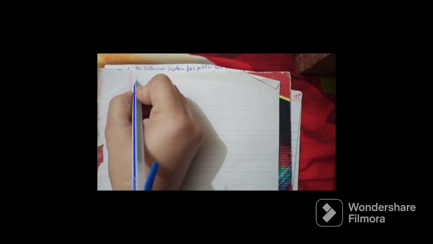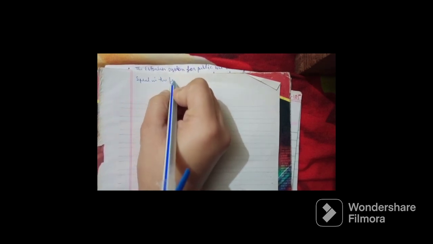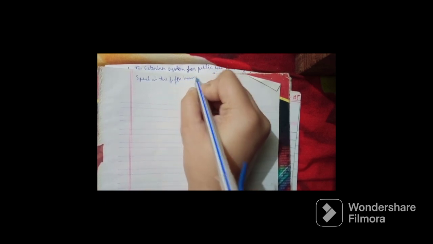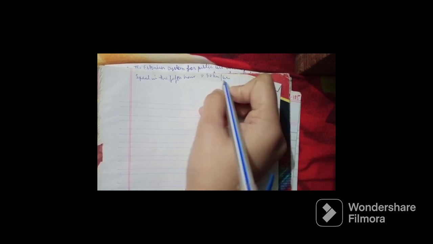Now speed in the fifth hour, for the remaining distance, equals 90 km per hour.